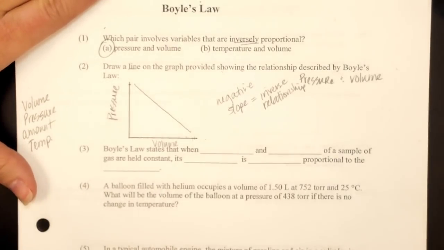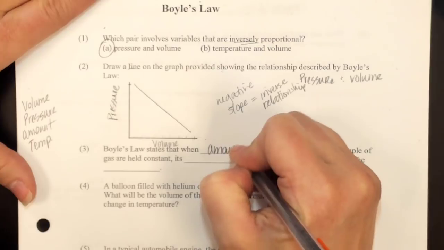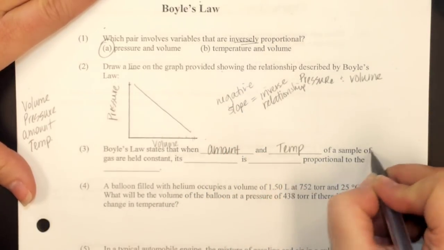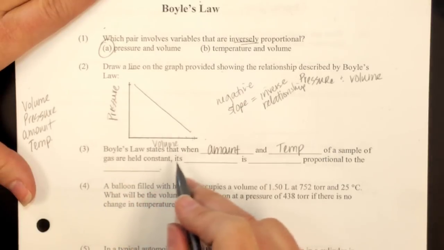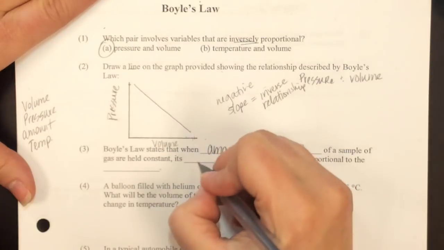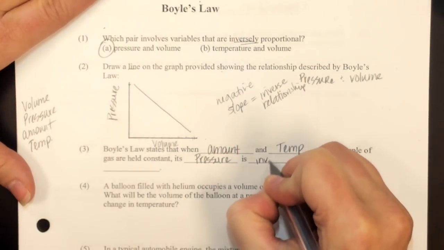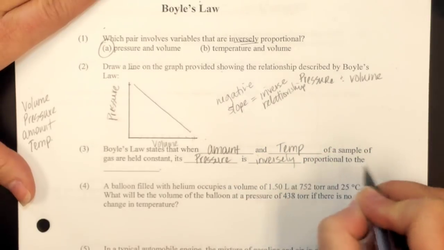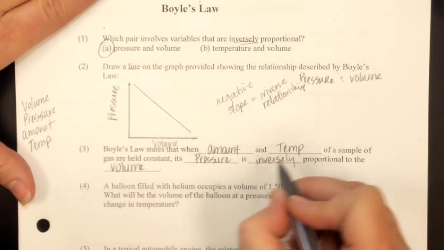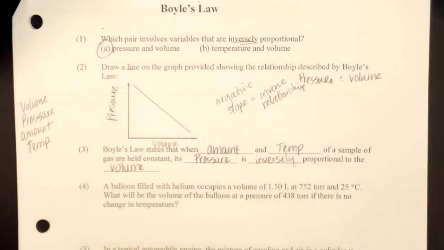So Boyle's law states that when the amount of gas and the temperature of a sample of gas are held constant, its pressure is inversely proportional to the volume. I could also write the volume is inversely proportional to the pressure. Both of those statements are true.